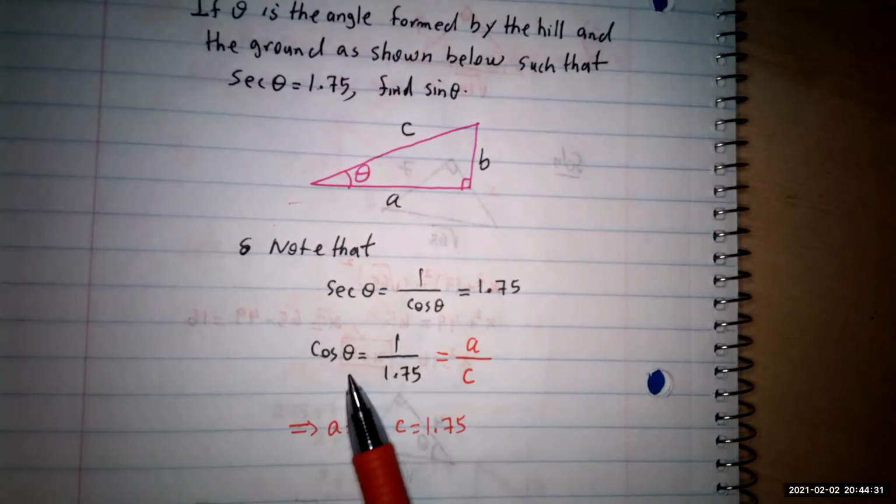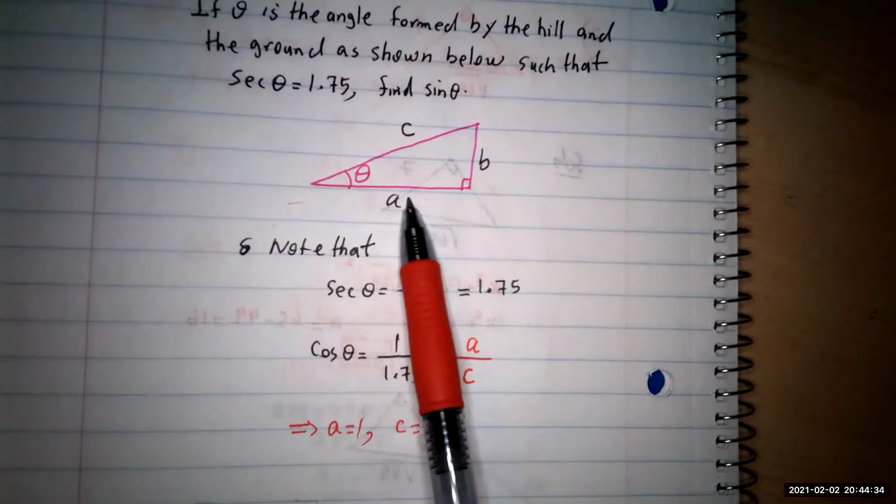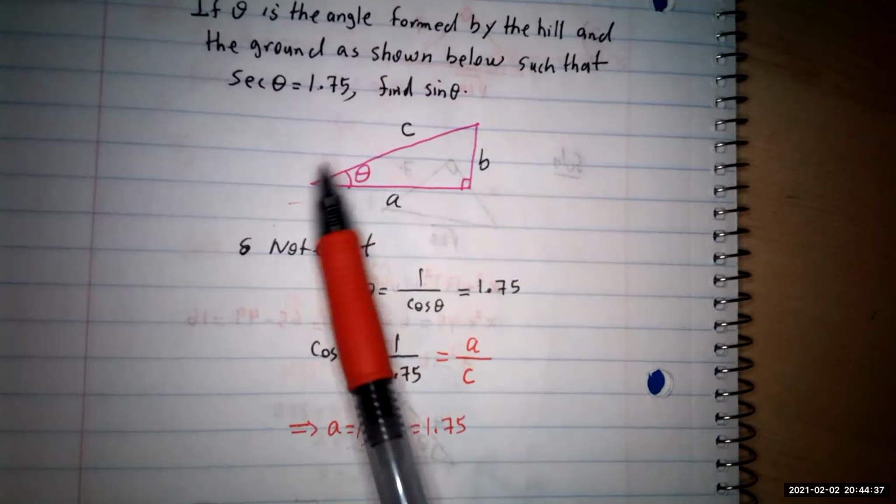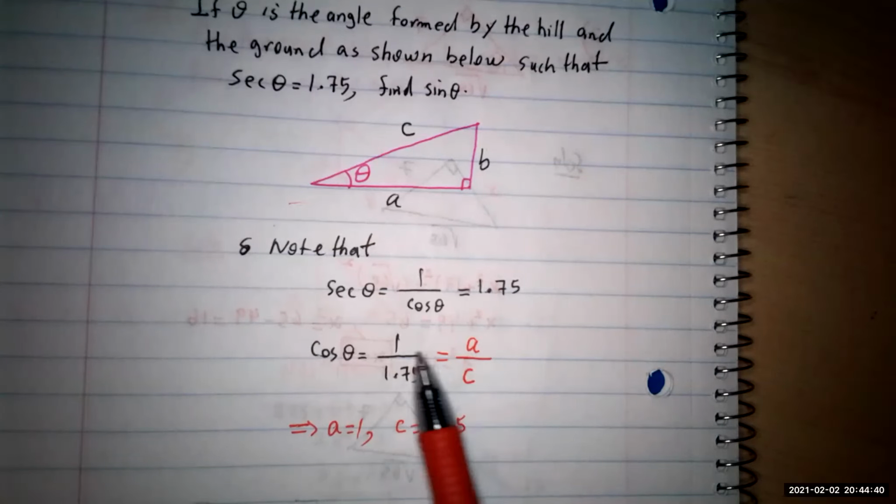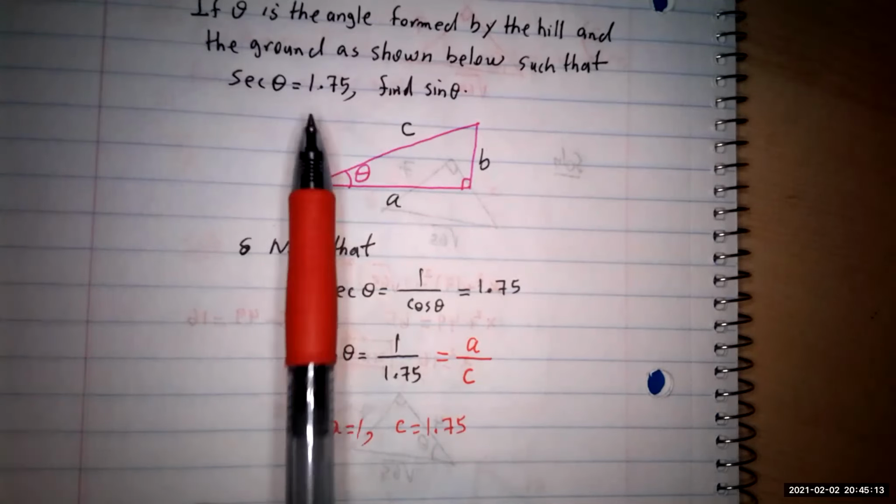But what is the cosine? Cosine is adjacent side over the hypotenuse. Now compare them together: A is equal to 1, C is equal to 1.75. And that keeps us going. You just keep the numbers as is. This is a decimal number. We talk about the calculator, but in this problem they didn't ask for any specific one. It's already given to you, the numbers. You see, they give you 1.75.